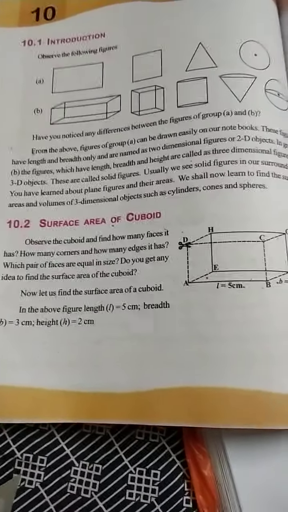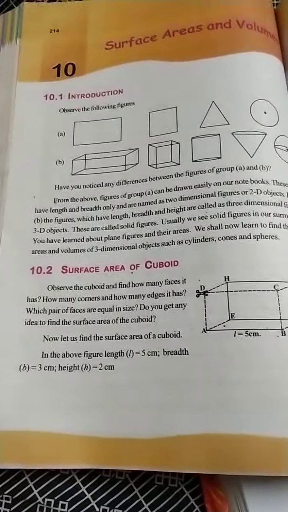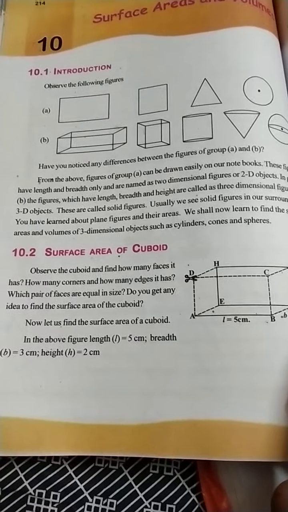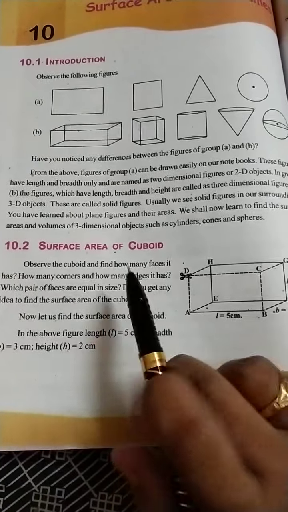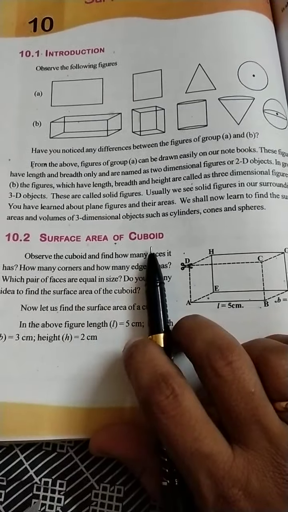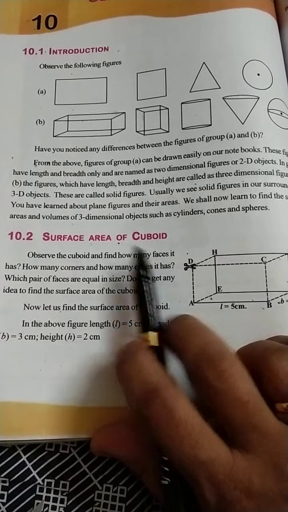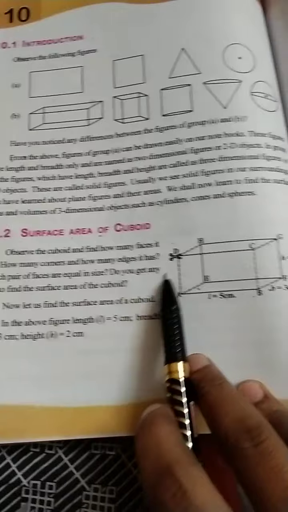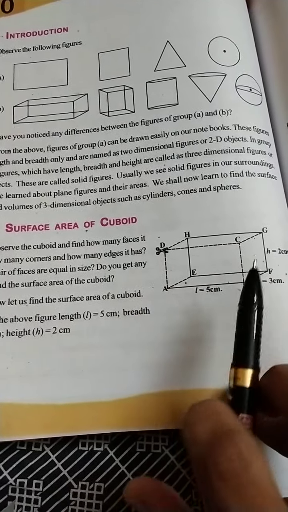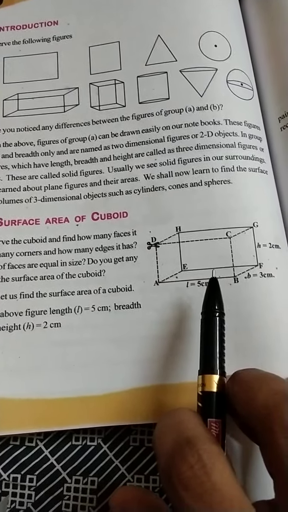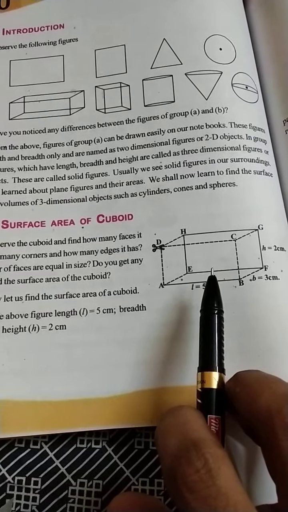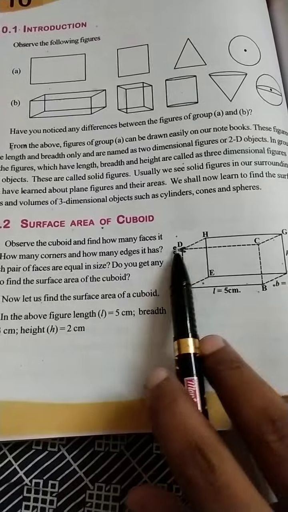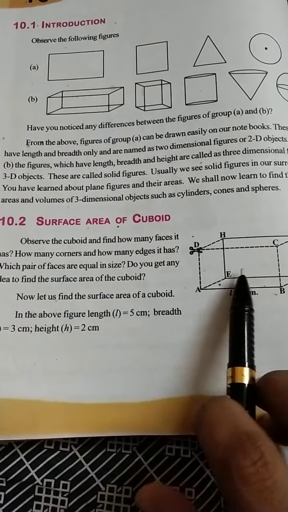In this video, I am going to explain chapter 10 of ninth class, that is surface areas and volumes. In that one topic, surface area of a cuboid. How to find the surface area of a cuboid? For that, first you should know for a cuboid how many faces it has, how many edges it has, how many corners it has. Everything you should know, right?